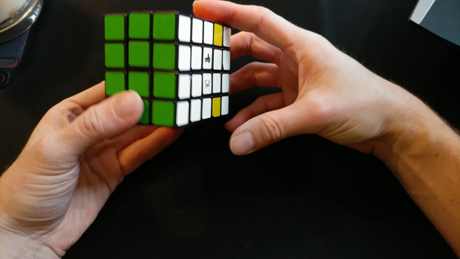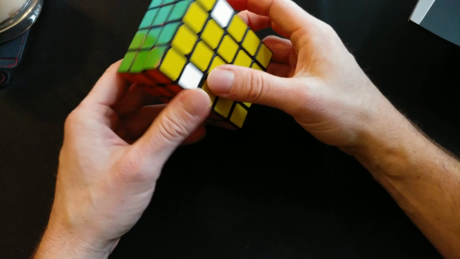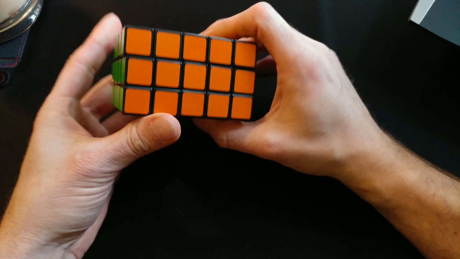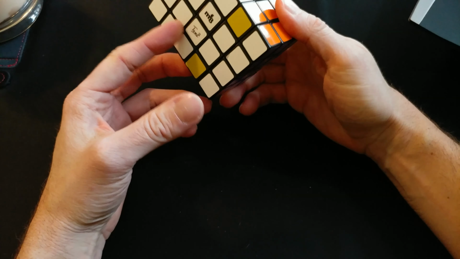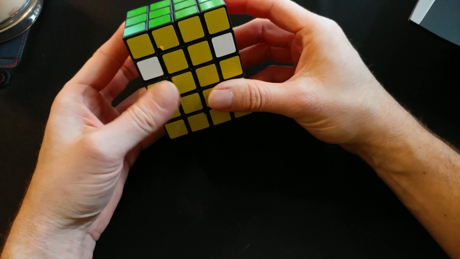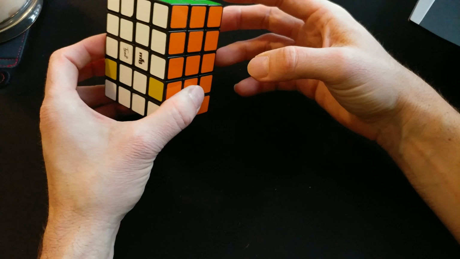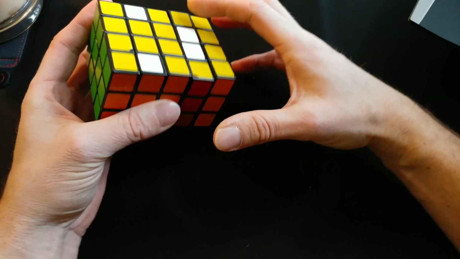All right, and now we have these two pieces and these two pieces that we need to deal with. And let's see. Let me figure out how to do this. Yeah, okay, so let's turn that.